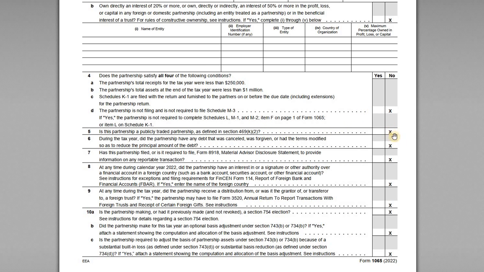Now, even if you do check yes, you can still complete those schedules, and I often do, right? I will complete those even if we have a small partnership here that doesn't meet these standards.